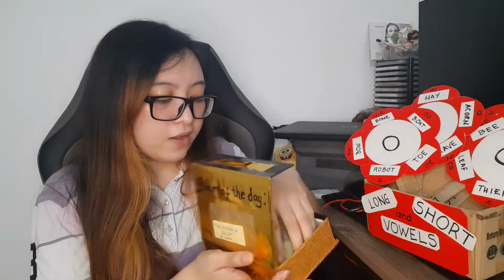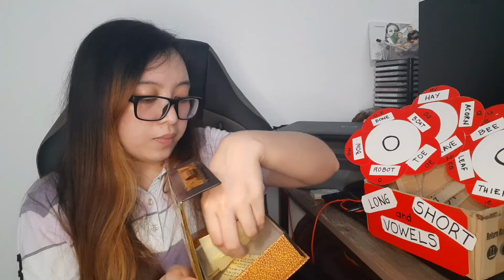We have here the poem of the day. So this has a pocket with the title of a poem. Then a teacher can choose the specific poem that they will be studying. Then she can write the title on a piece of paper just like this, then insert it inside the pocket. Inside of this box, we have here the verses of the poem. We have here verse 1, verse 2, and then verse 3.